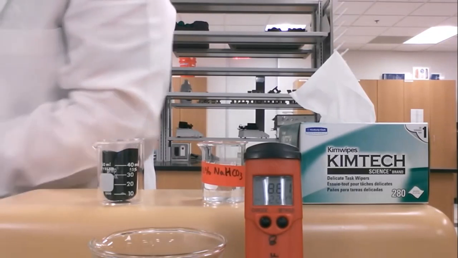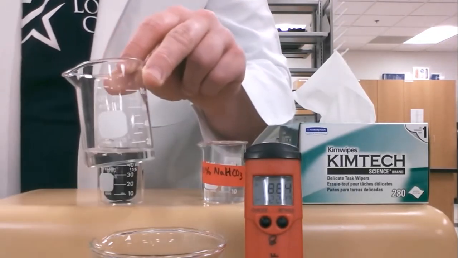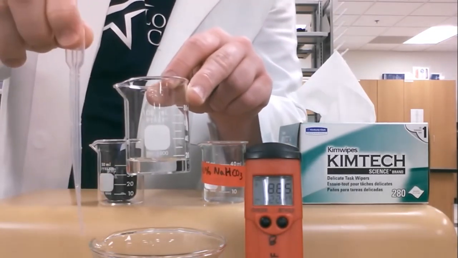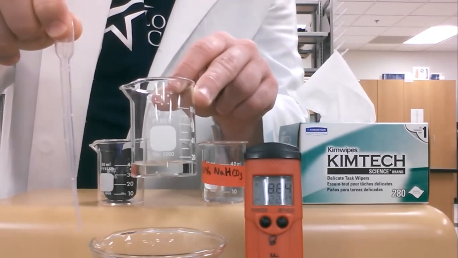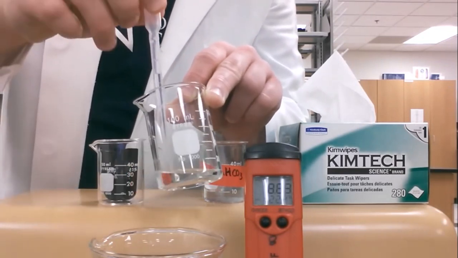And we're going to pour some into a beaker, just a little bit. And after we've poured some into a beaker, we can take our plastic disposable pipette or dropper and we can suck some up.